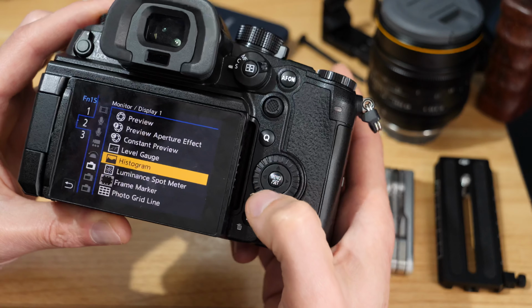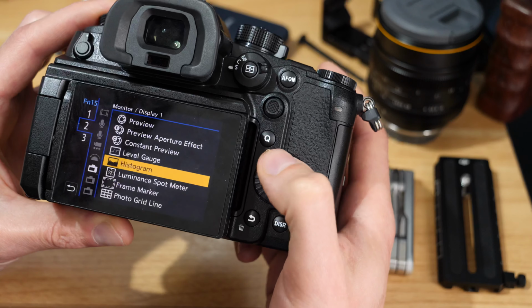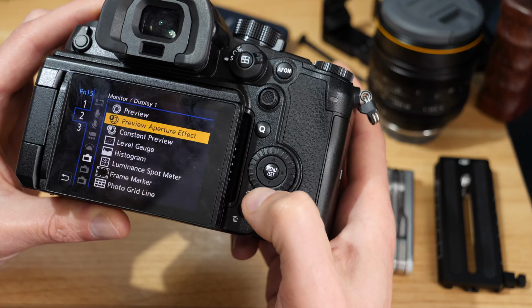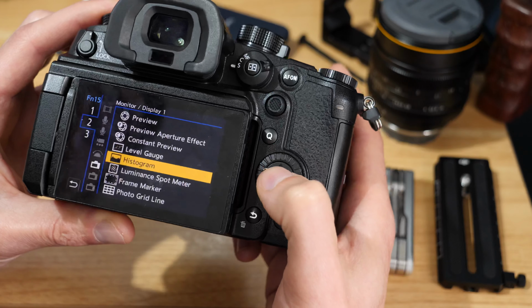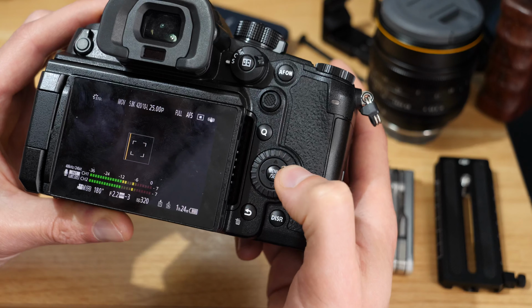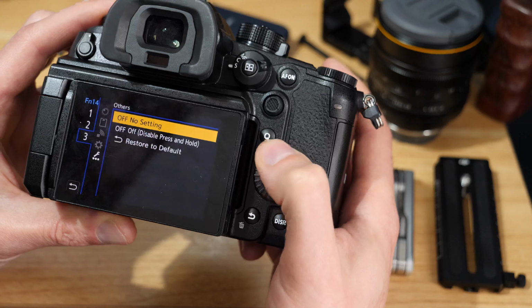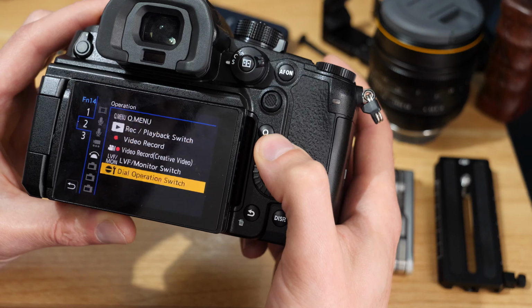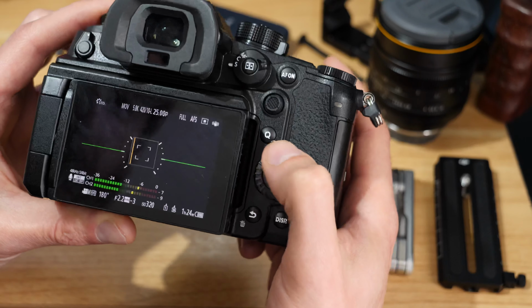The types of things that are easy to add in there are the things that pop onto the screen. Say for example, the level gauge is an easy one to do. So put the level gauge on and off, and then on this one, that could be the histogram.